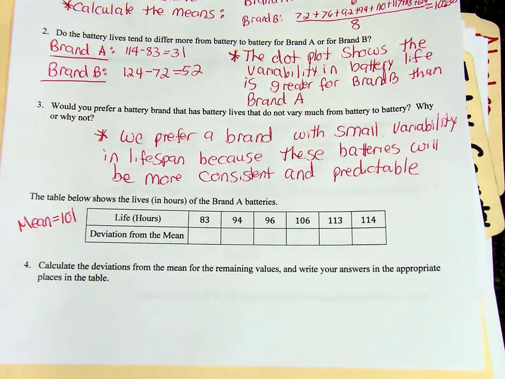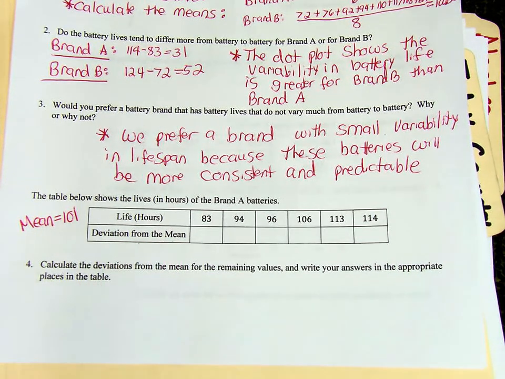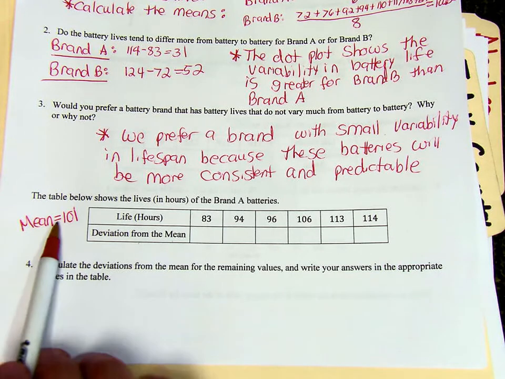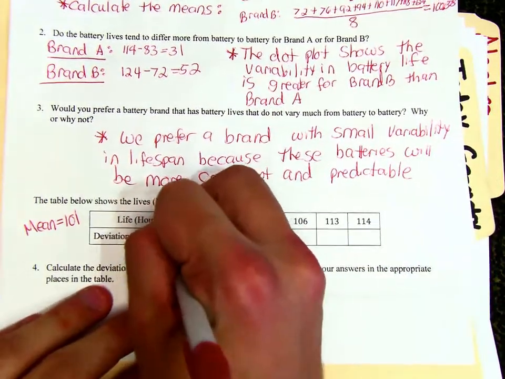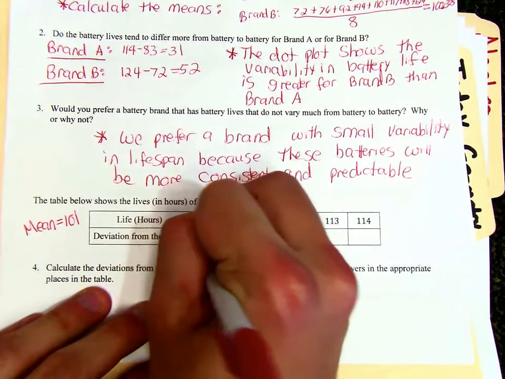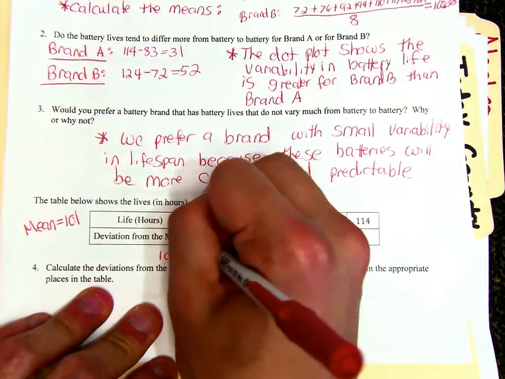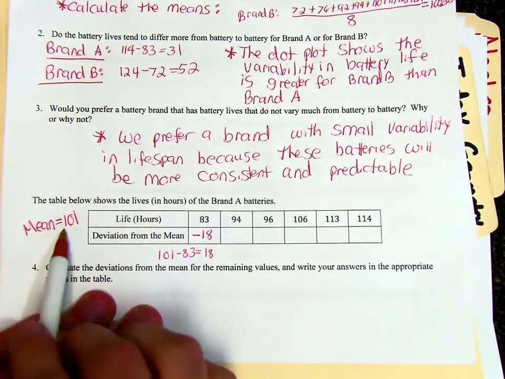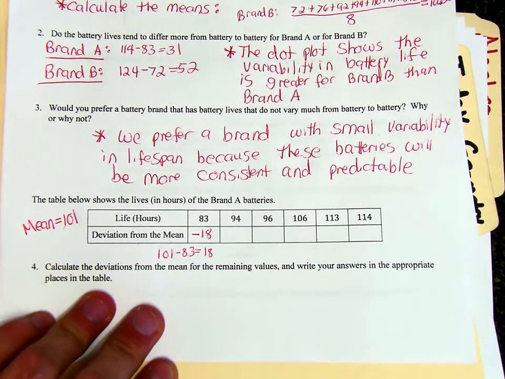So basically, what we're going to do is take the mean and subtract away. So we want to say deviation from the mean, or how much off are we from the mean. So if we go from 101 to 83, we're going to do 101 minus 83, and that will equal 18. So the deviation from the mean is going to be minus 18. So if we take 101 and subtract 18, we'll get 83. Okay, let's go on to the next one.